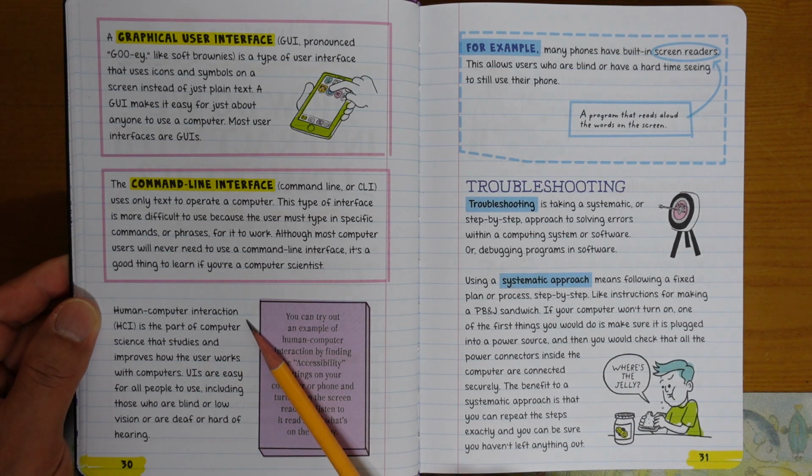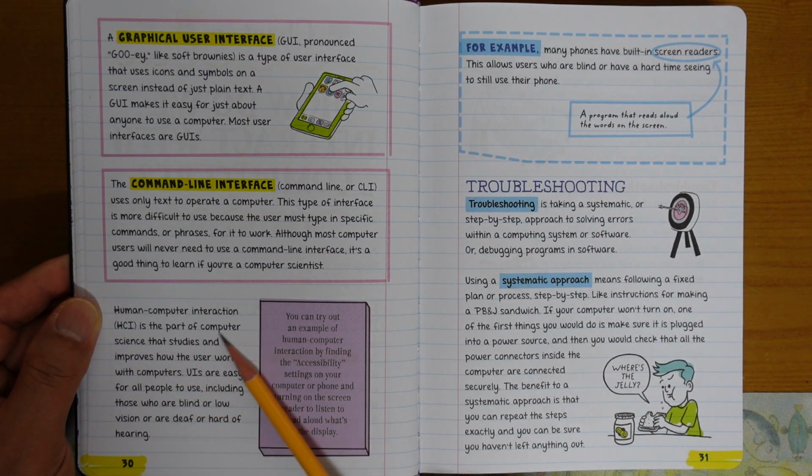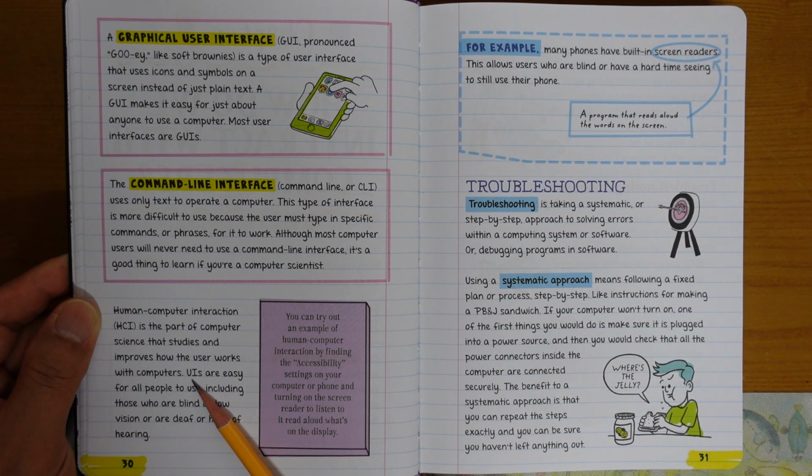Human-computer interaction is the part of computer science that studies and improves how the user works with computers. UIs should be easy for people to use, including those who are blind or low vision or are deaf or hard of hearing.